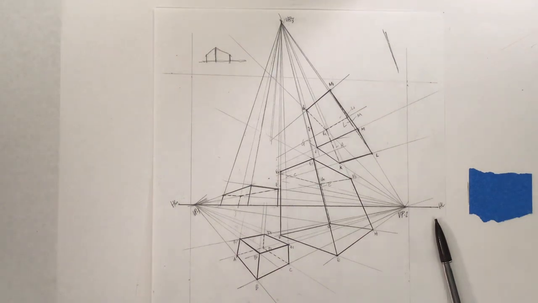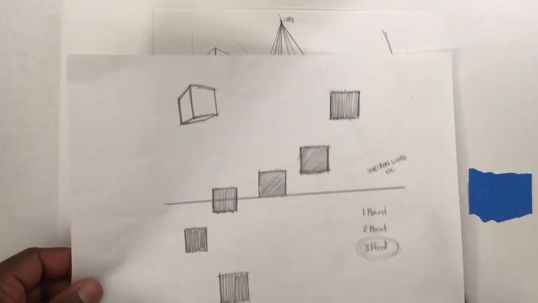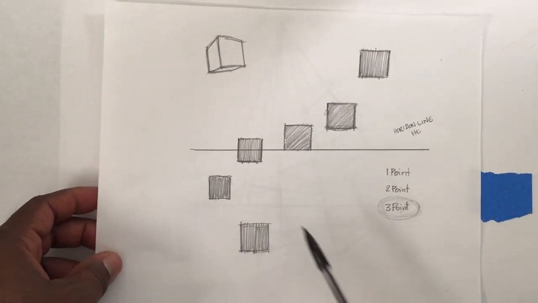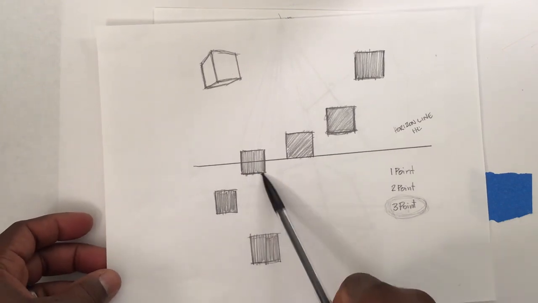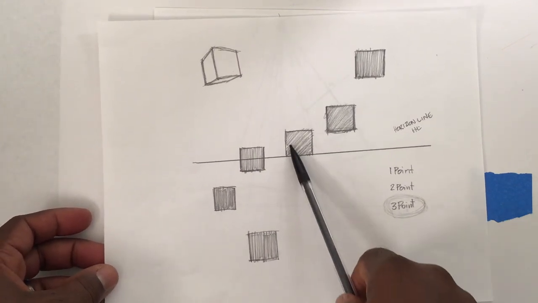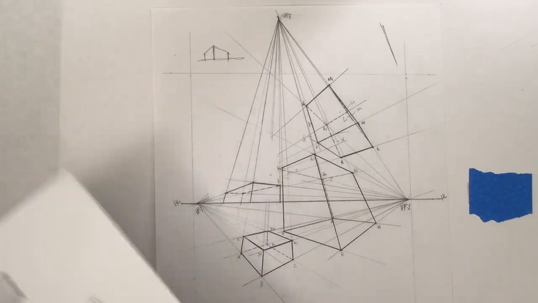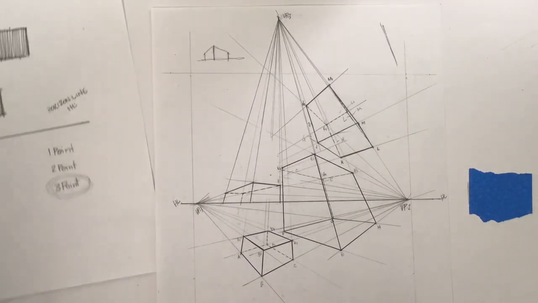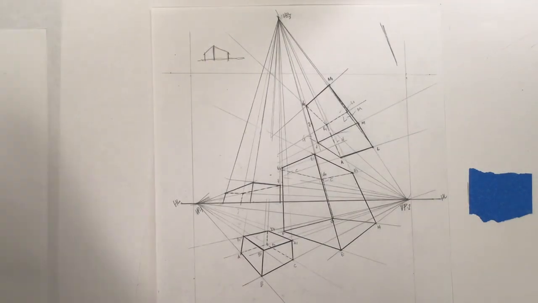Based on this diagram with boxes below the horizon line, straddling the horizon line, sitting right on the horizon line, and above the horizon line, this is what we've got so far. And this is what this model looks like in three-point perspective.